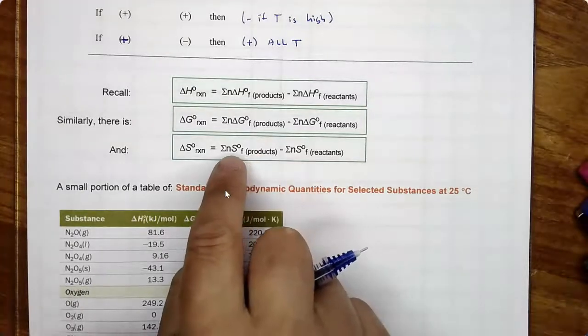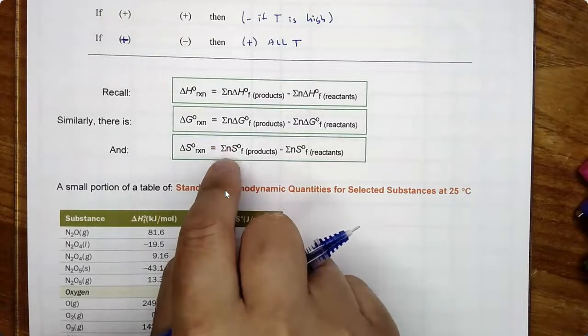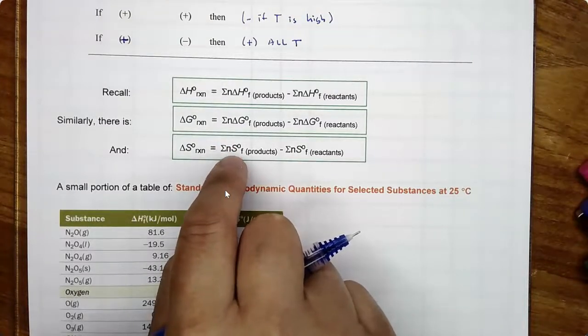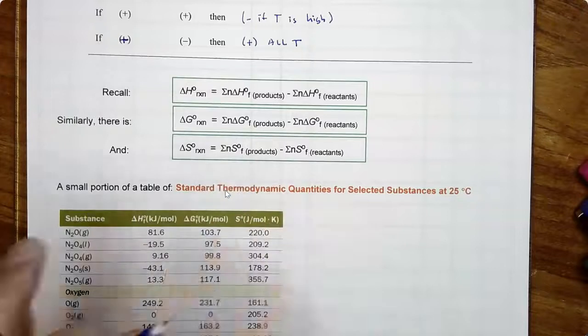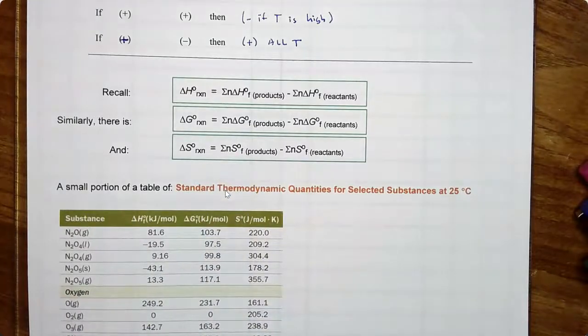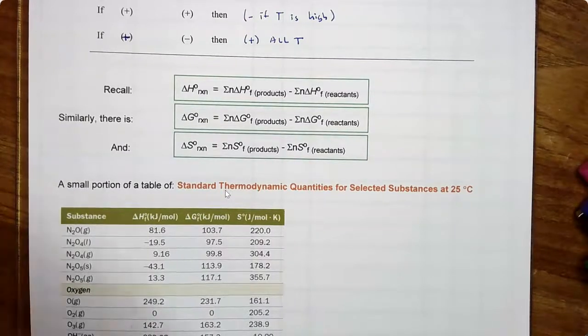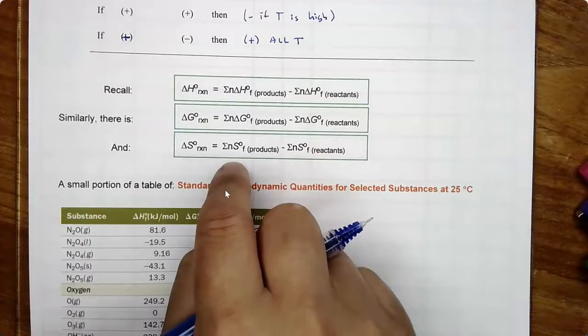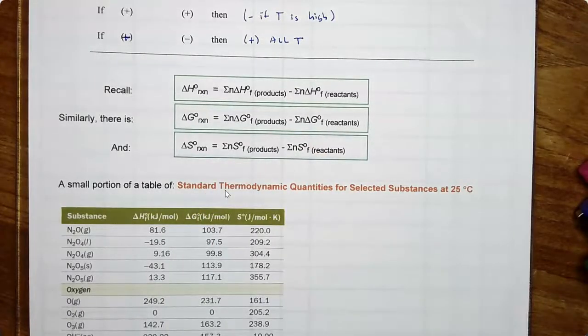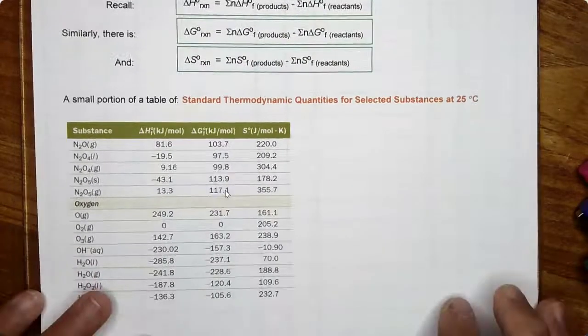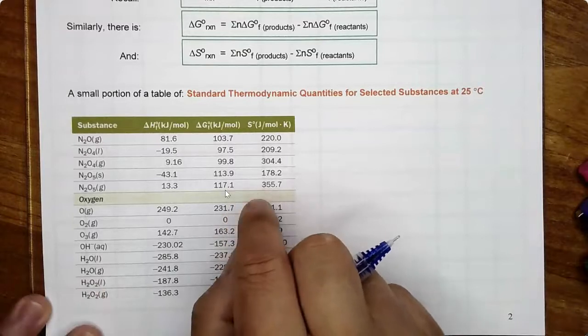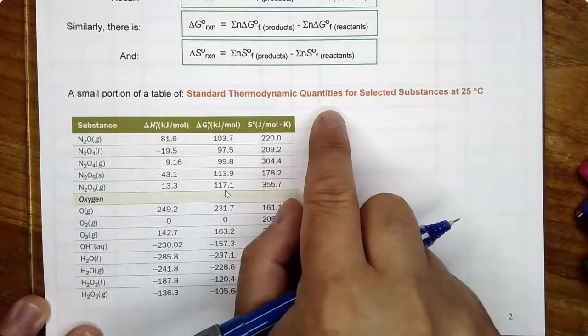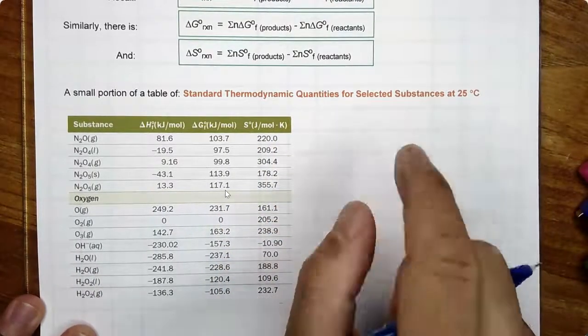The tables that you're going to get for entropy do not report delta S. Entropy can actually be measured as an absolute value, and then we take the final minus initial. So I'm going to leave it at that, but take a look at the standard thermodynamic quantities for selected substances table.